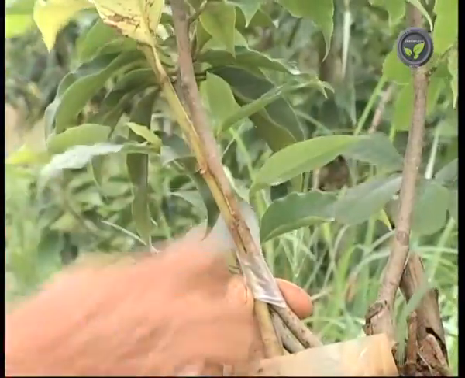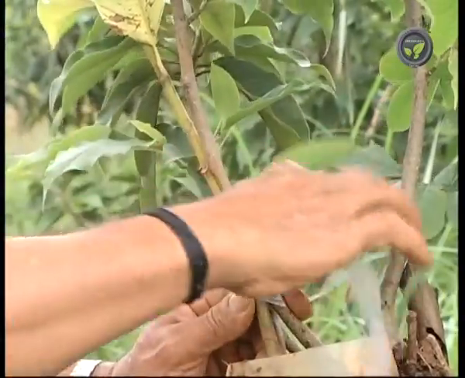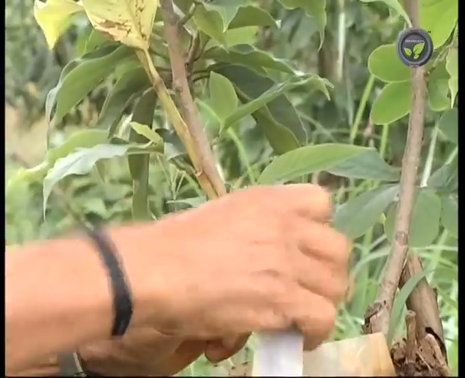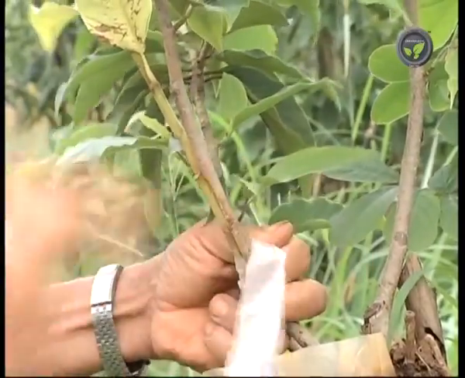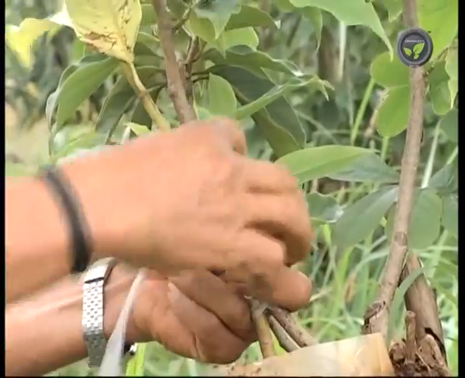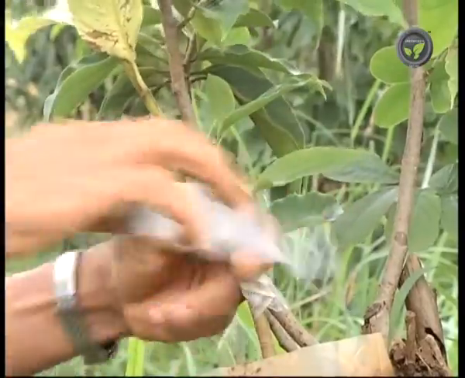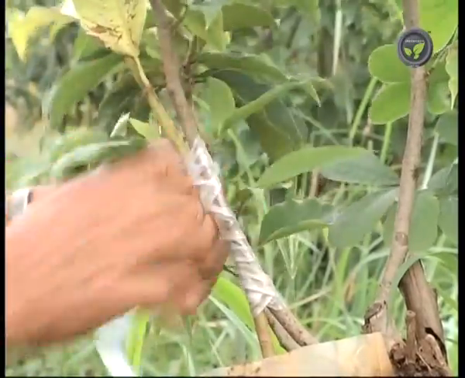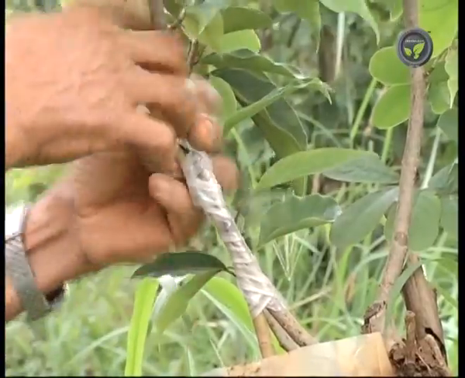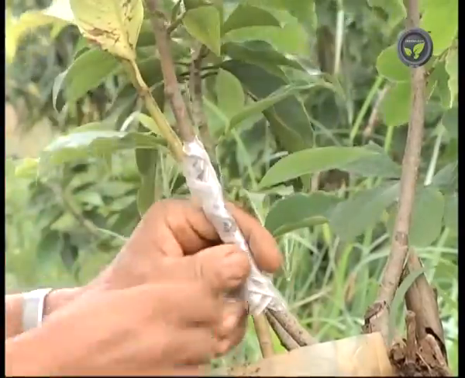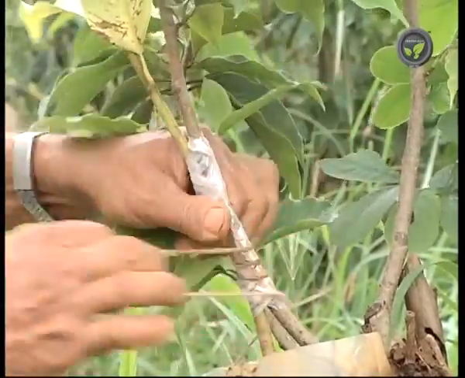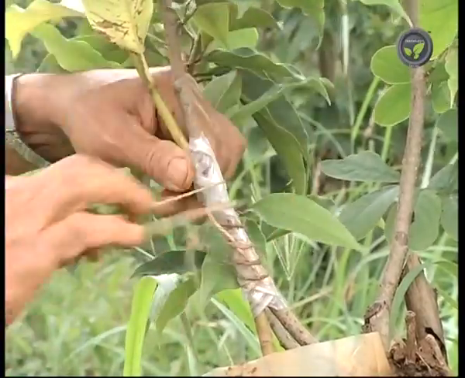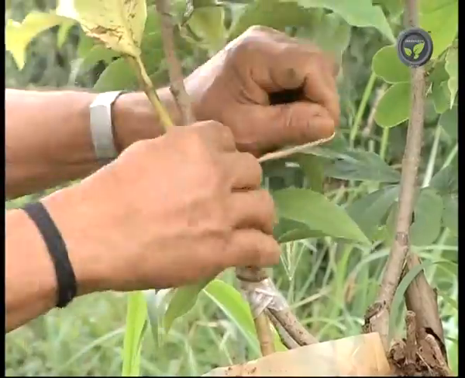Then keep both the stems together and tie with a plastic tape. This tape avoids the entry of air and water inside the graft joints and avoids drying. Tying a jute thread is necessary in this approach graft, since both the stems are thick and stout.